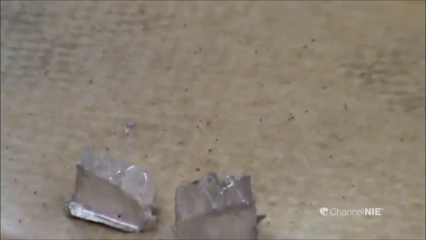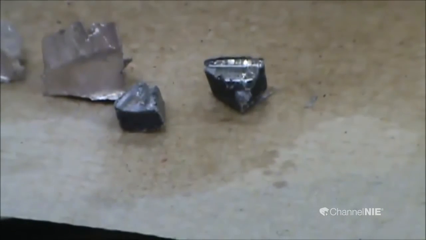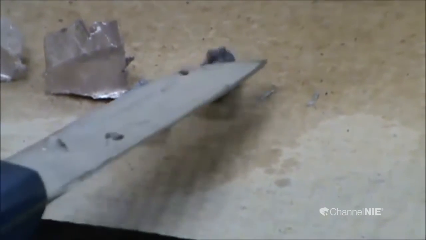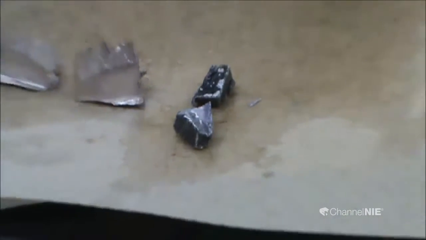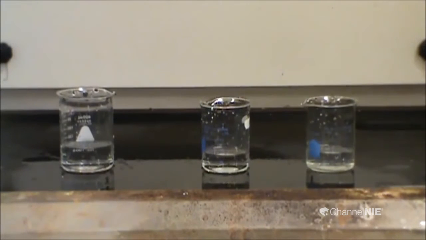I'm going to go ahead and give this kind of a half cut. So for the potassium, this is the side that's freshly cut, and you can see the dullness of the other sides compared to that one. So I'm going to take those three and add them to water, and we can look at the reactivity of those three alkali metals with water.